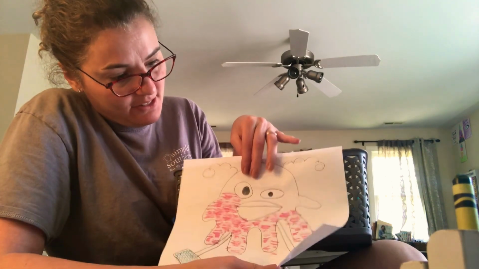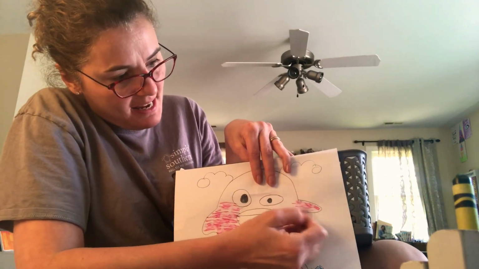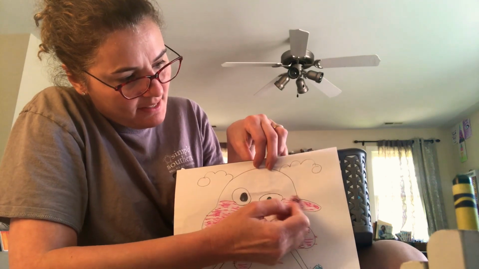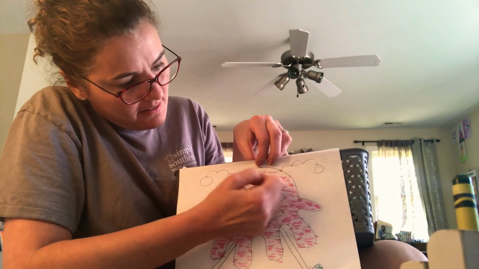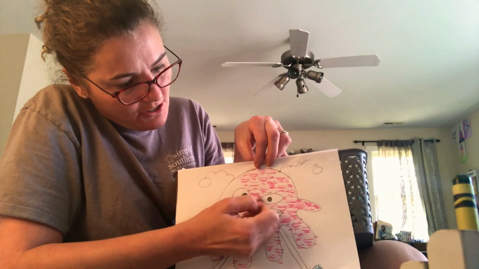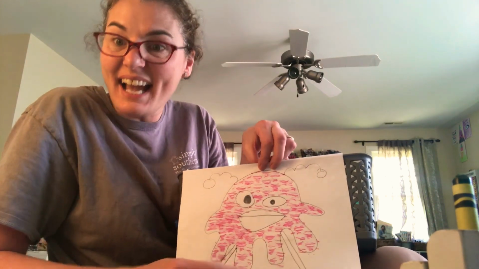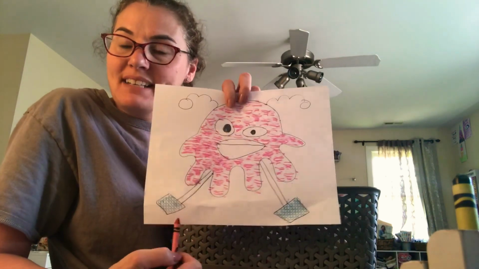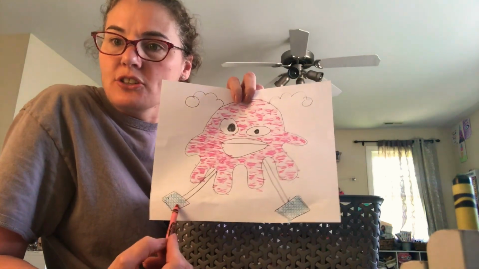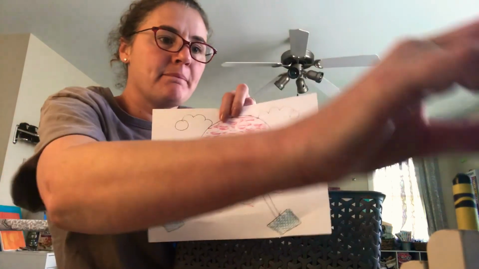I'm going to have to move it down so I can get this top part and make a texture on your monster. Look at that. Isn't that funny? So now my monster has texture on his feet, his body.